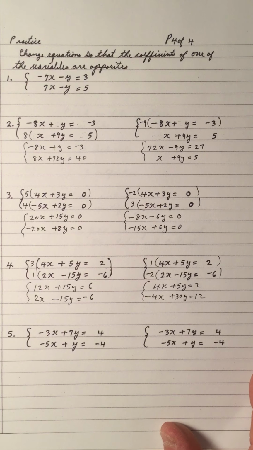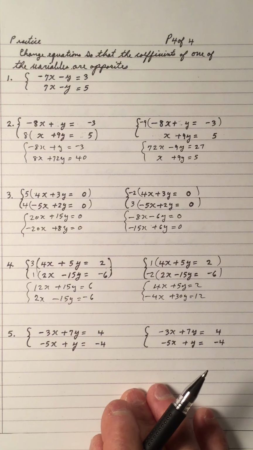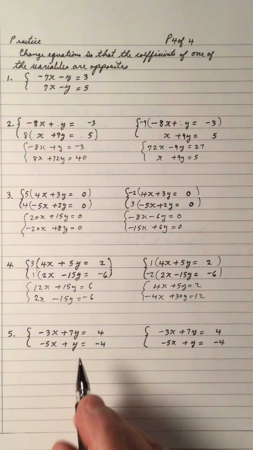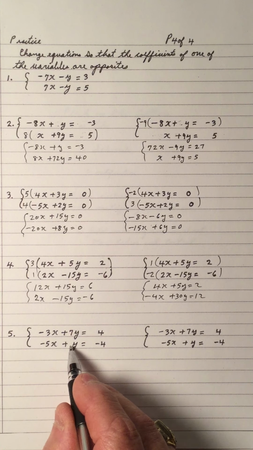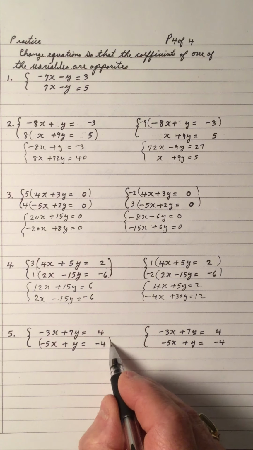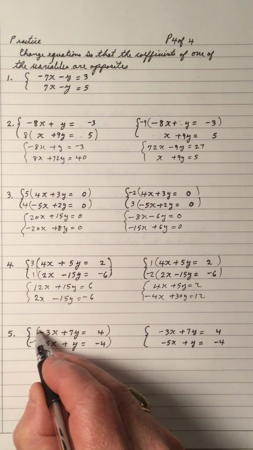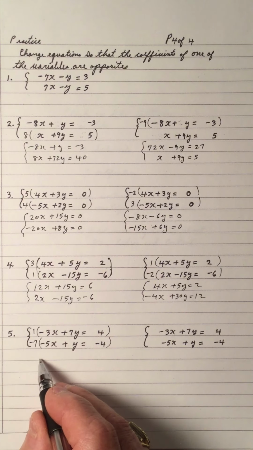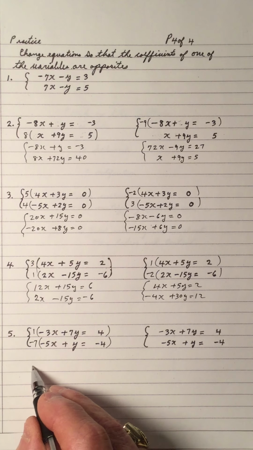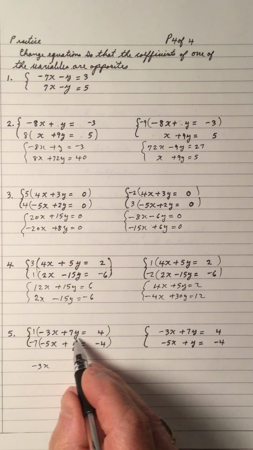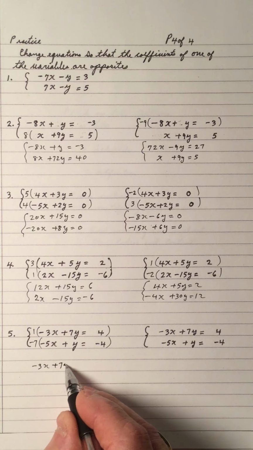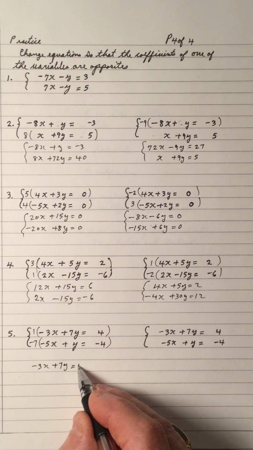And the last one, number 5, again, I have it written down twice. If I were doing this one, I see a 7 and I see a 1, I would multiply this one by -7. And just to put that there, I will multiply that one by 1, but I don't have to. So 1 times -3x, 1 times 7y, 1 times 4.